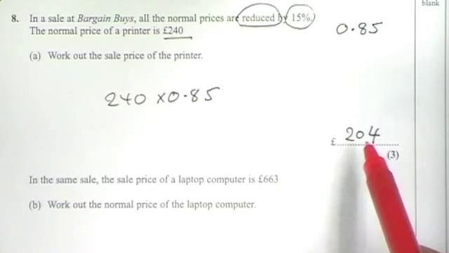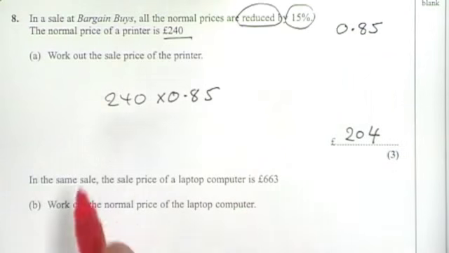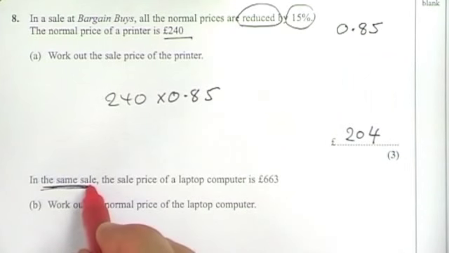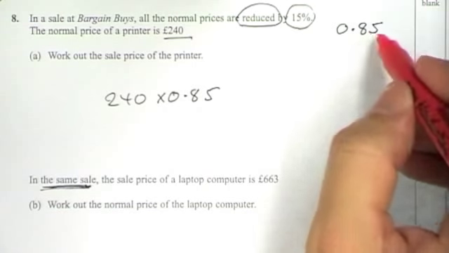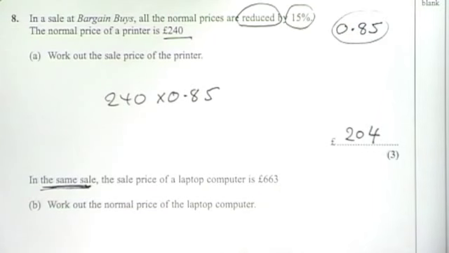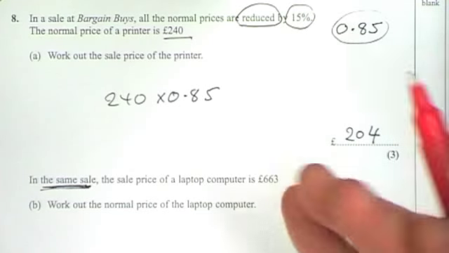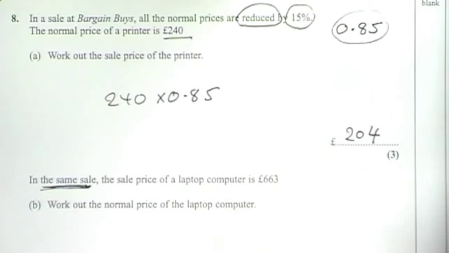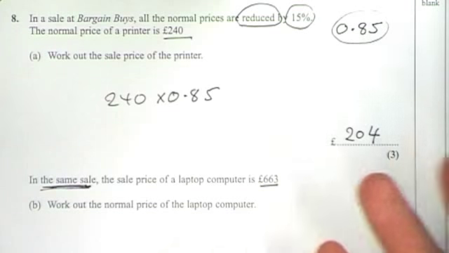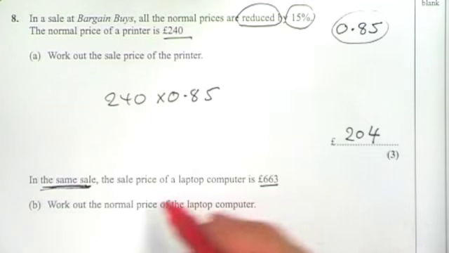Now that is different to this question here. It says in the same sale, so we're still talking about this 0.85 as your multiplier, because it's been reduced by 15%, so it's still 0.85. In the same sale, the price of a laptop computer is 663. That's what it is in the sale. That's after the reduction has happened. So it wants to know the normal price.